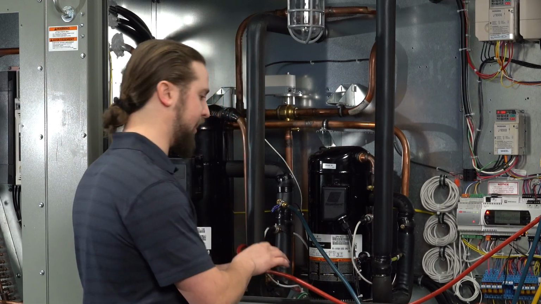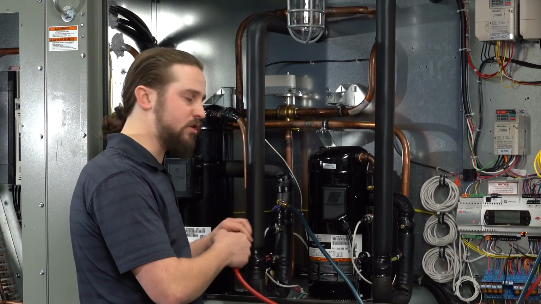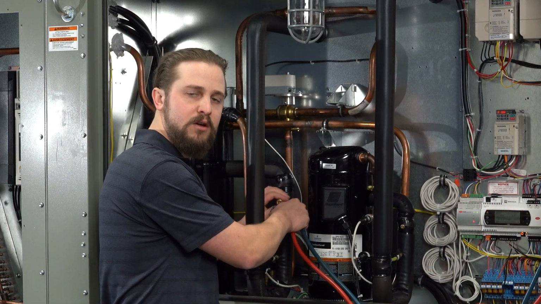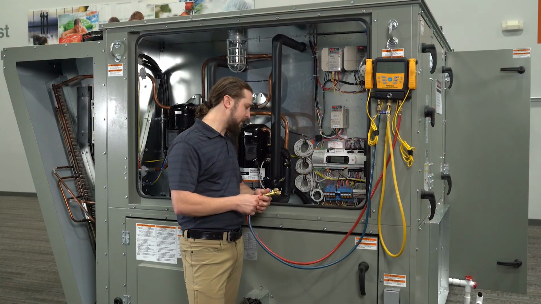Now that we have looked at our leak symptoms, let's look at locating a leak now. There's a couple methods to use. We could use a refrigerant leak detector. We could use dye in the system. And we can use soap bubbles.